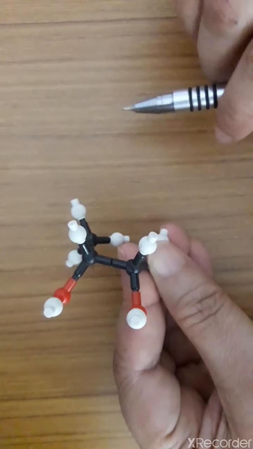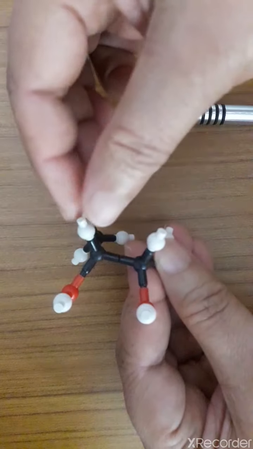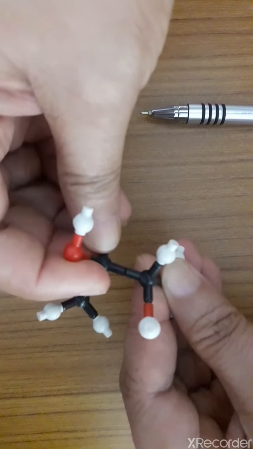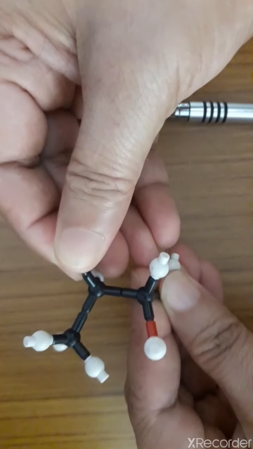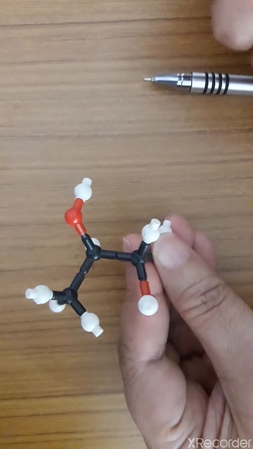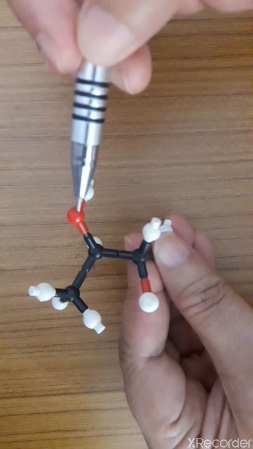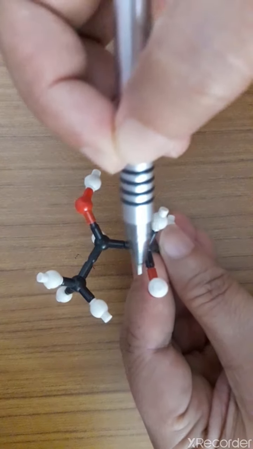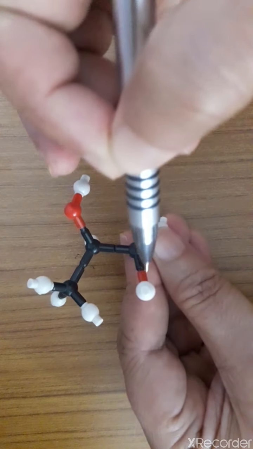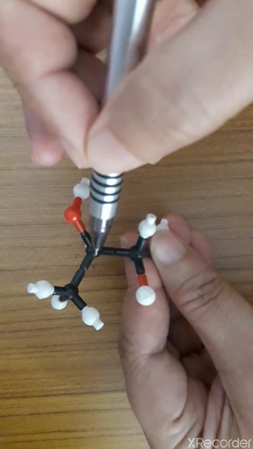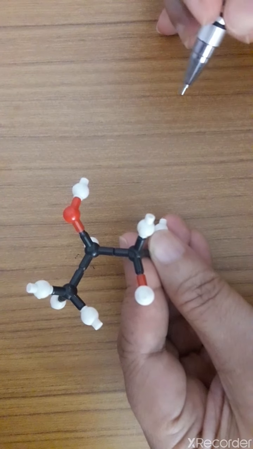Now according to the CIP rule, this fourth priority group should be below the viewer, away from the viewer. Yes, the three-group exchange we have done. Then see, this is 1, this is 2, this is 3. What is this turn? This is the clockwise turn. Therefore this particular carbon's configuration is R.